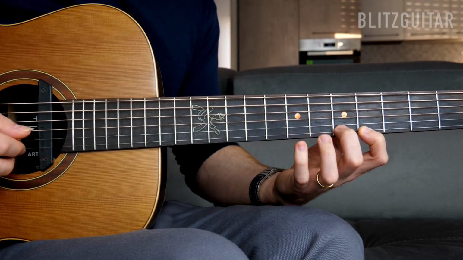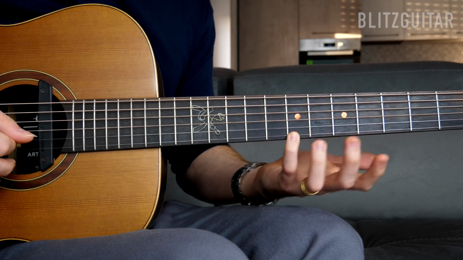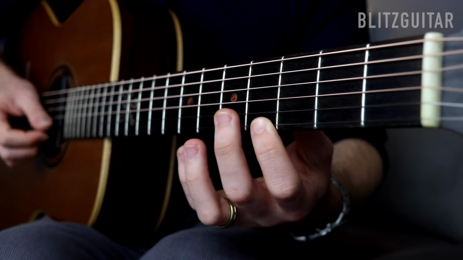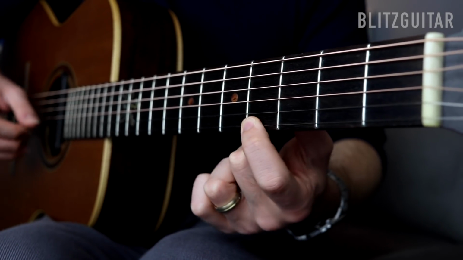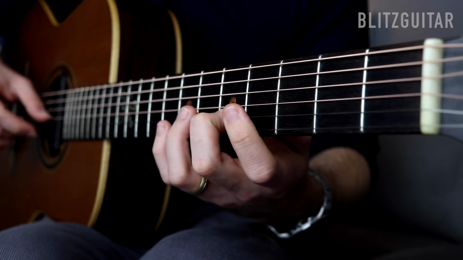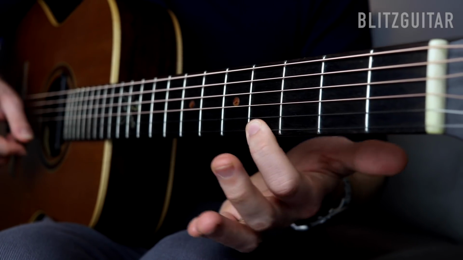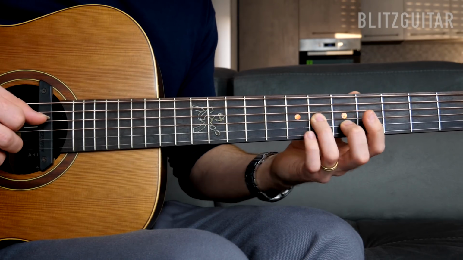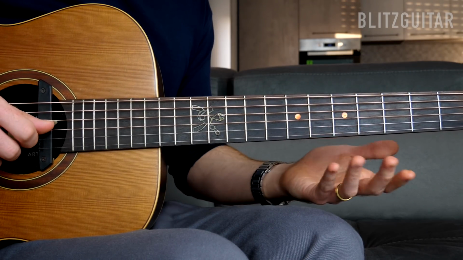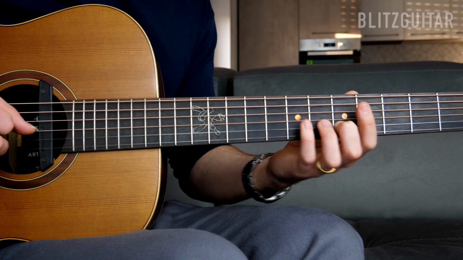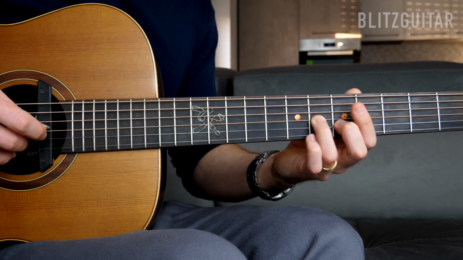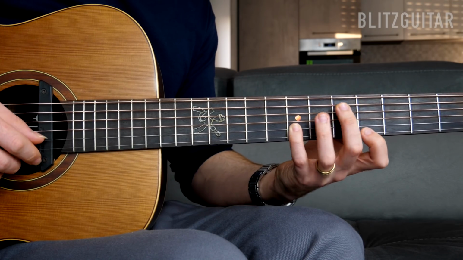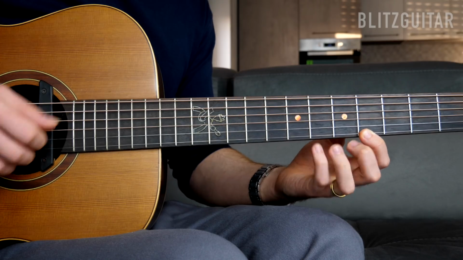The E string fret number 5, 6, 7. Back to 4, we're gonna approach the 4th fret with a slide from fret number 3. And then on the B string, fret number 5, 7, and back to the fret number 4 on the E string. And then we keep going with the phrase and we play the B string fret 5, the G string fret number 6, back to the B string fret number 5, 7, and 4 on the E string.